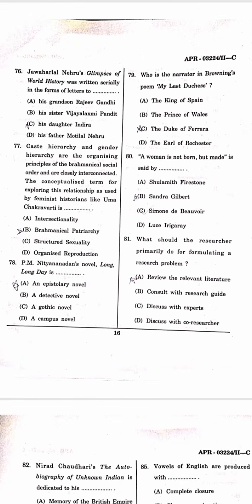Nityanandan's novel Long Long Day is a campus novel, so option D is the correct one. Question number 79. Who is the narrator of Browning's poem My Last Duchess? The correct option is option C, the Duke of Ferrara.